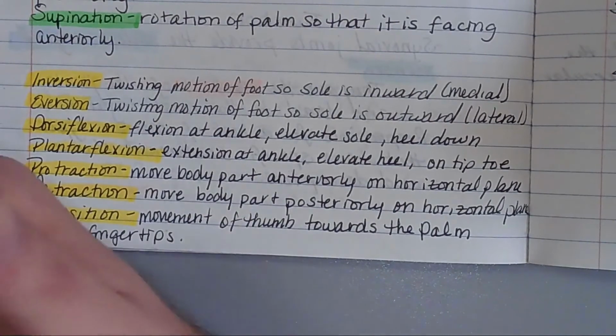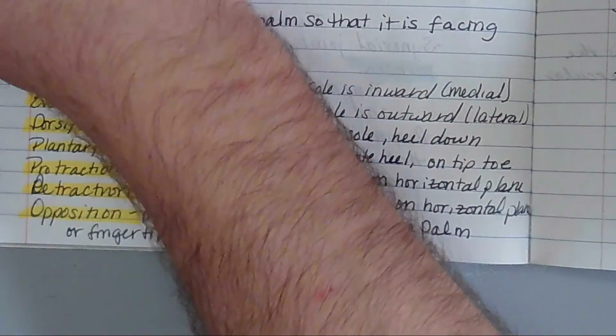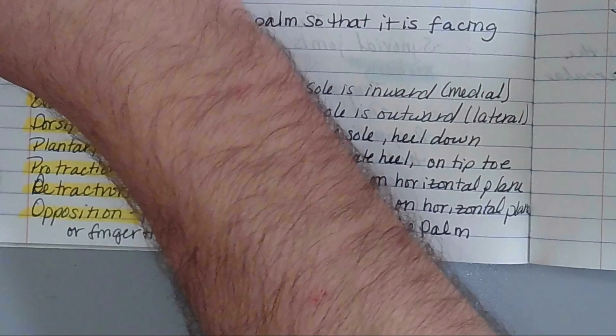And then lastly is opposition. With opposition, you're taking your thumb and pinky and touching them to each other. These are specialized, where you're taking these and joining them together. So that's the broad overview of the different types of motion.